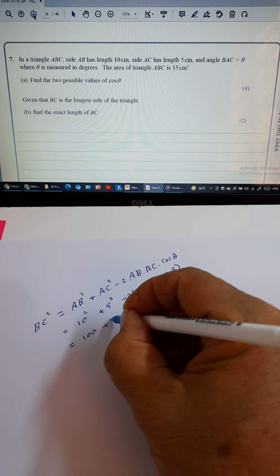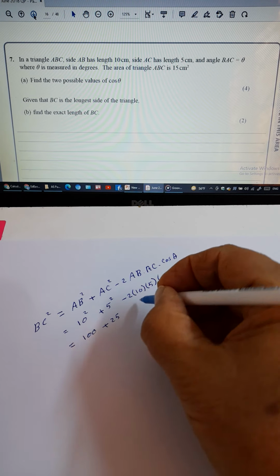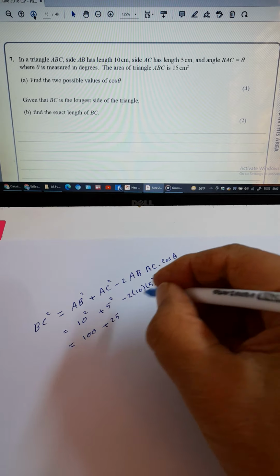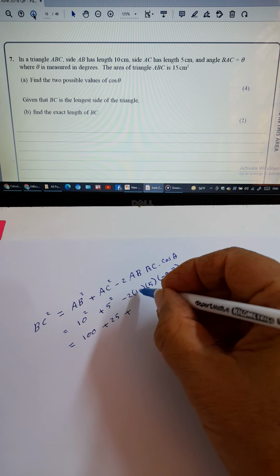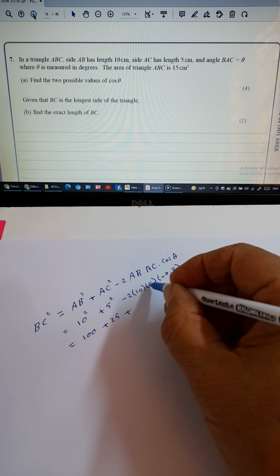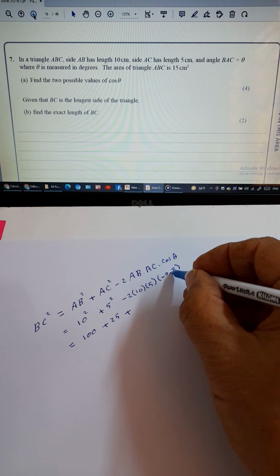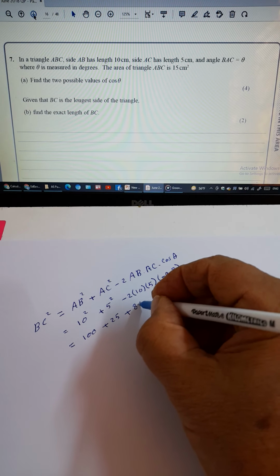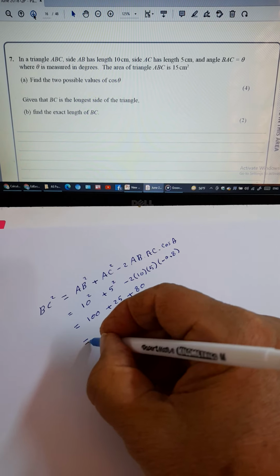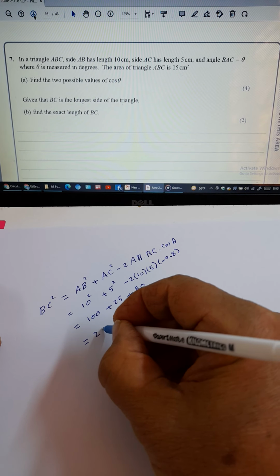100 plus 25, minus by minus is positive, and 100 multiplied by 0.8 is 80, equals 205.